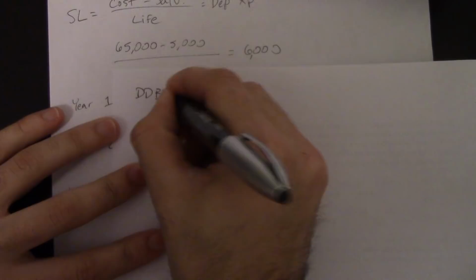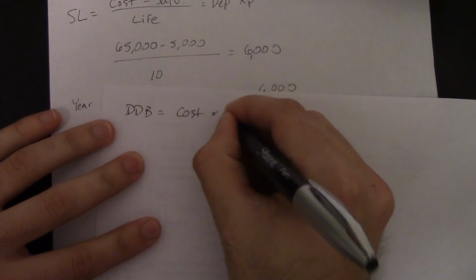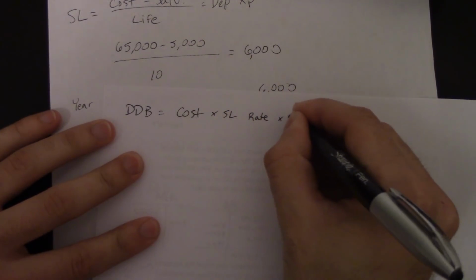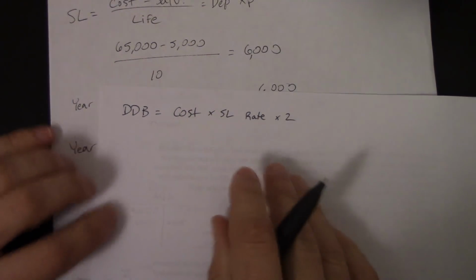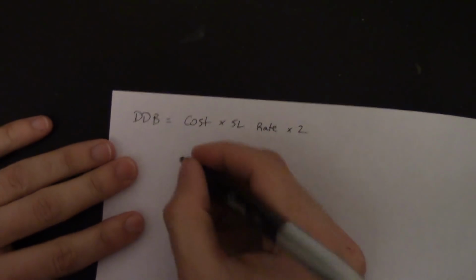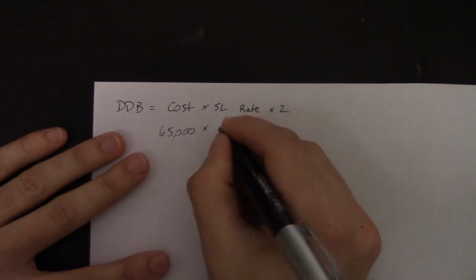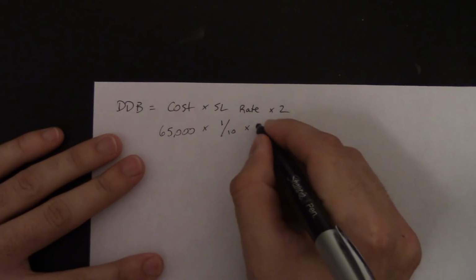Double declining balance uses a different equation. We have the cost times the straight line rate times 2. And recognize that there is no salvage value. So in straight line, we had a salvage value, but in double declining, we do not use a salvage value. So the cost is still $65,000. The straight line rate is just 1 over the useful life. So it's 1 over 10, and then we'll double that up.